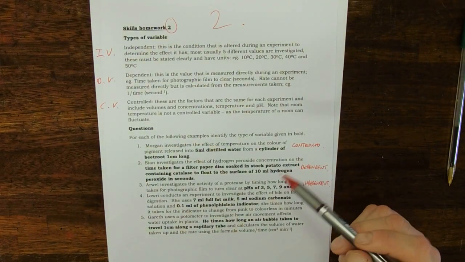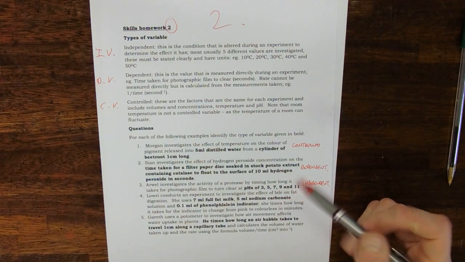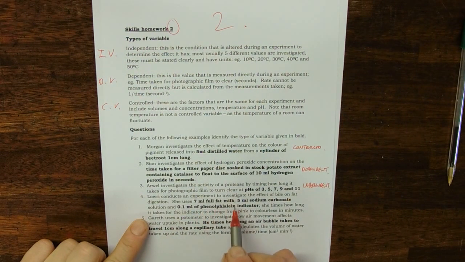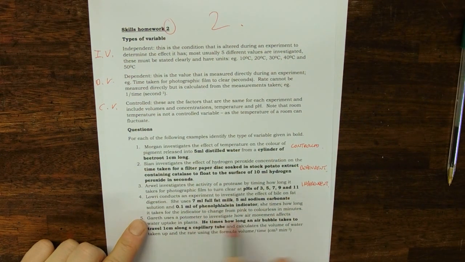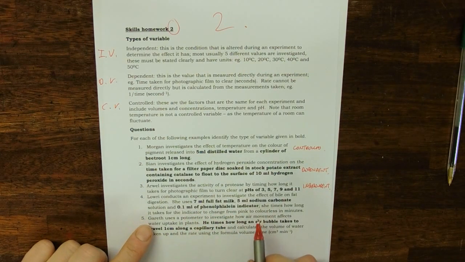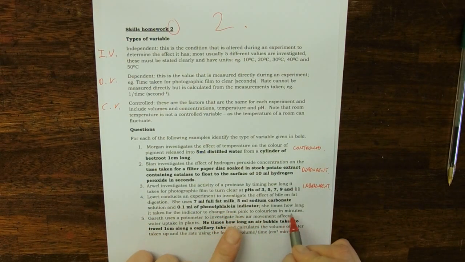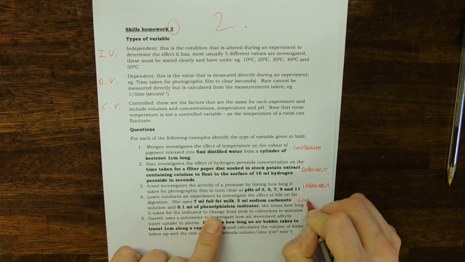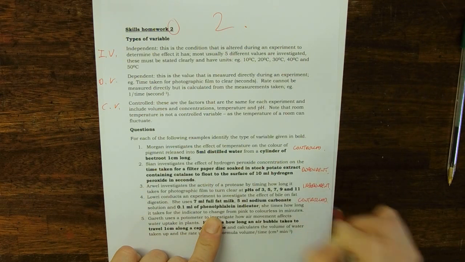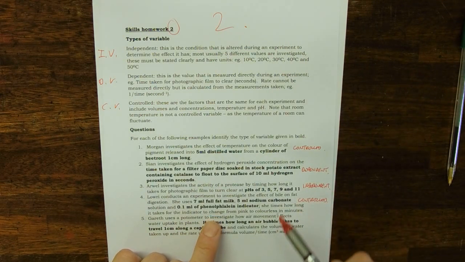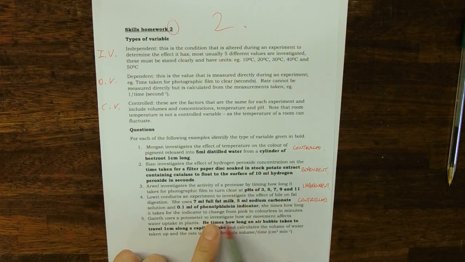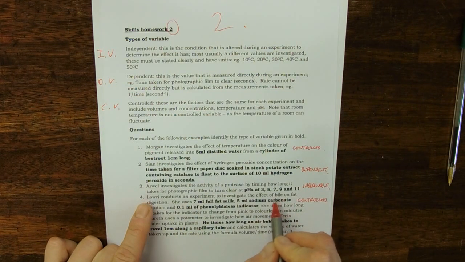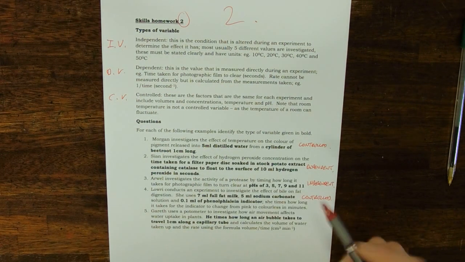Lowry conducts an experiment to investigate the effect of bile on fat digestion. She uses 7 ml of full fat, 5 or so, these are going to stay the same in the experiment, and then just timing how long it takes. So that would be our dependent variable. So these ones are controlled. And the dependent variable would be the time it takes, and the independent variable would be presumably bile or no bile or something like that.